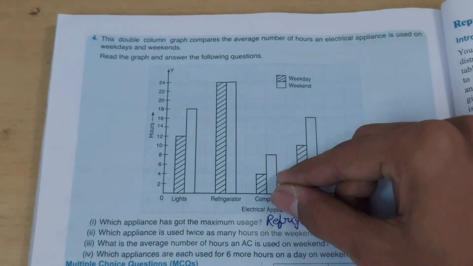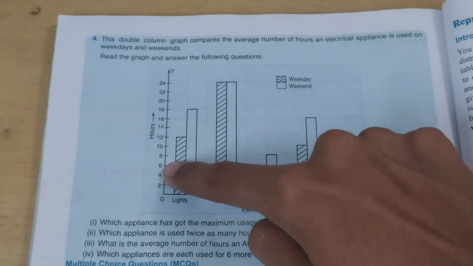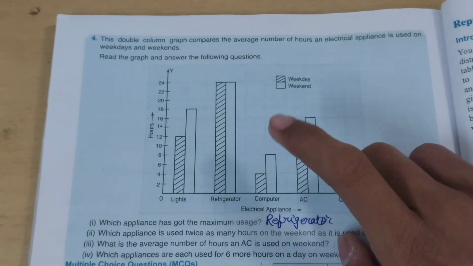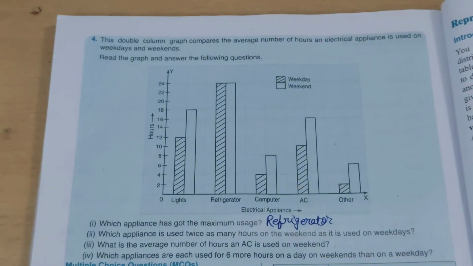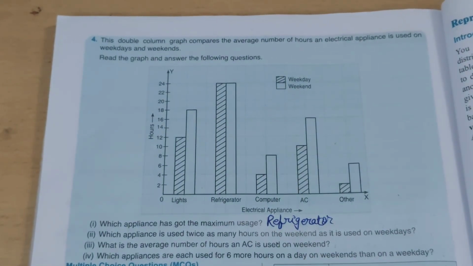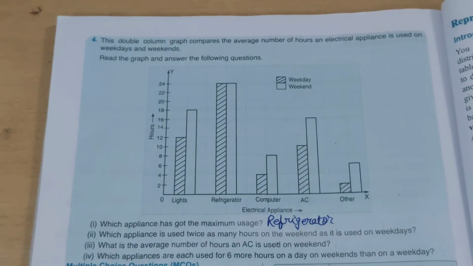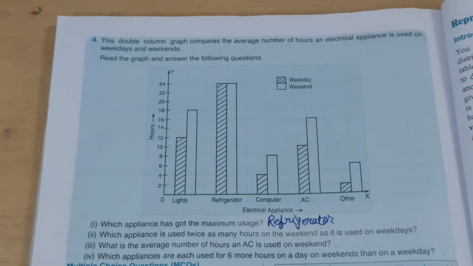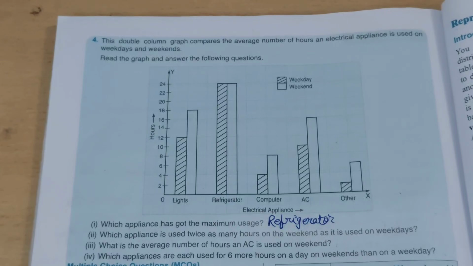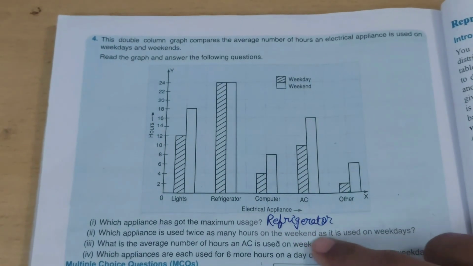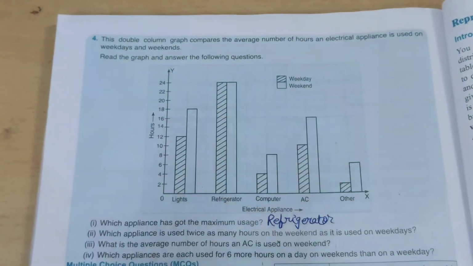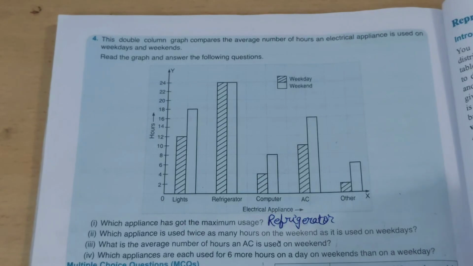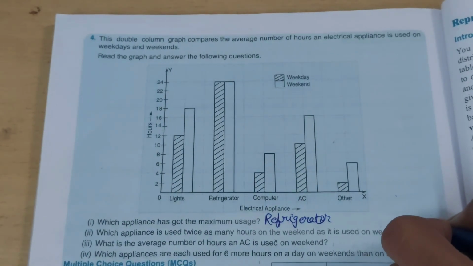If you see one block, that is 4 hours it is being used on weekday, and on the weekend it is being used for 8 hours. So it is used twice on the weekend. So you can write down that the appliance that is used twice as many hours on the weekend as on weekdays is the computer.